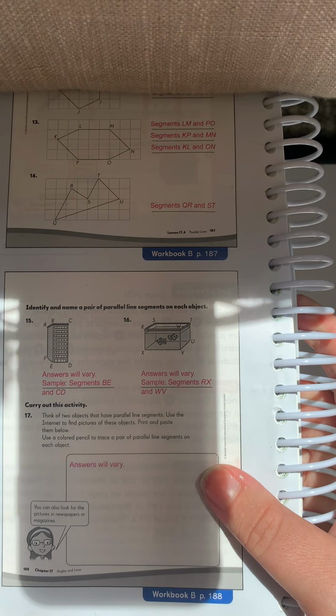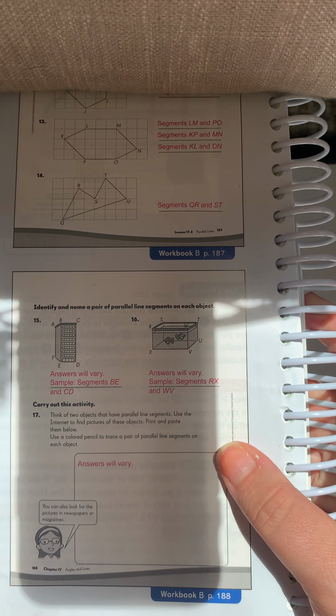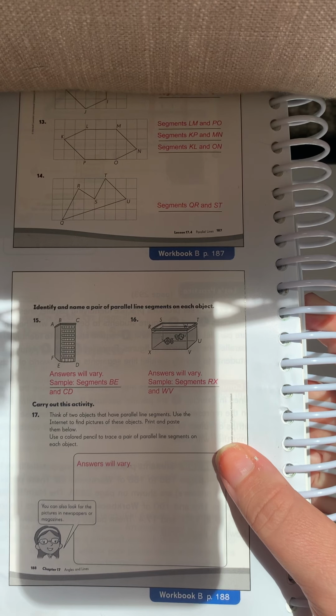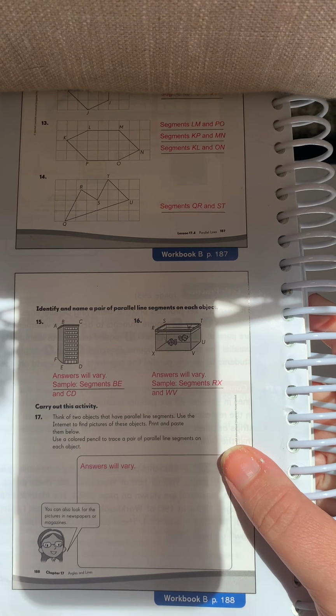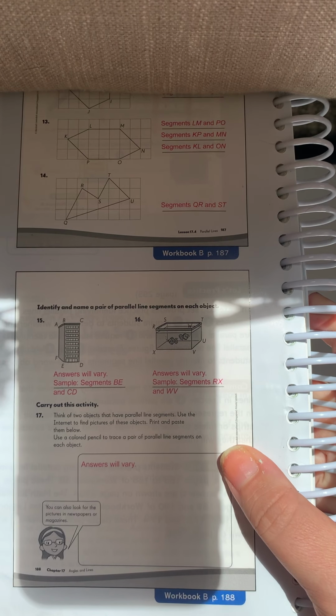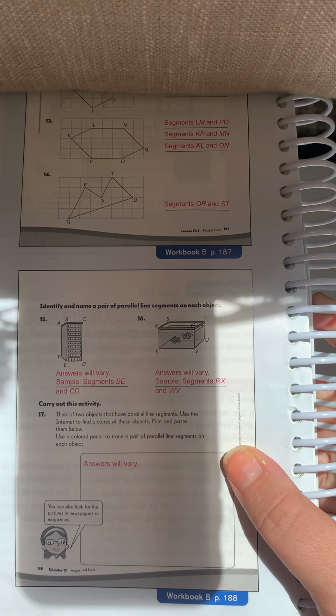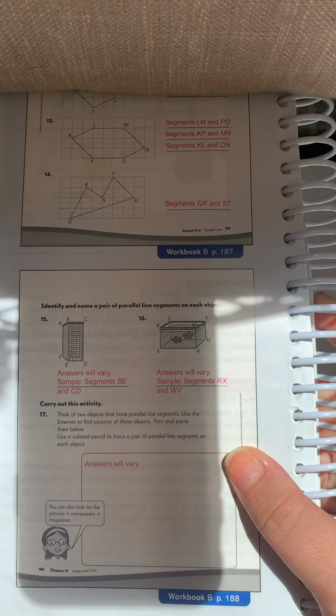Great job. Pause the video if you're still thinking. Great job, guys. So here they say that you could do RX and WV, which is true. You could have also done RS and WT. You could have done VU and WT. ST and RW. There are plenty of options that you could do. What I would like for you to do now is this. I would like for you guys to grab a piece of notebook paper and a pencil. Pause the video and come back to me when you have it.